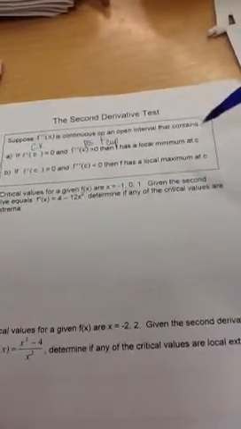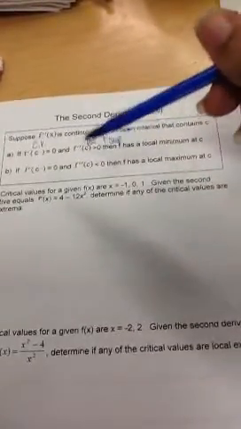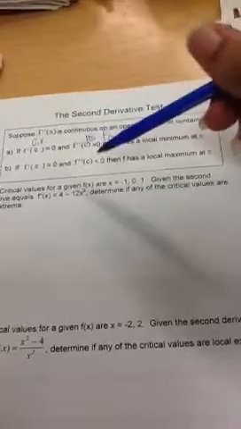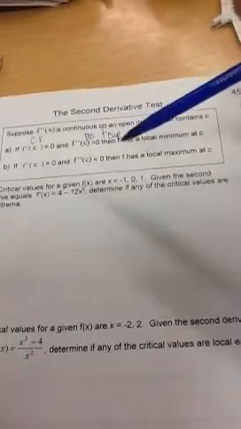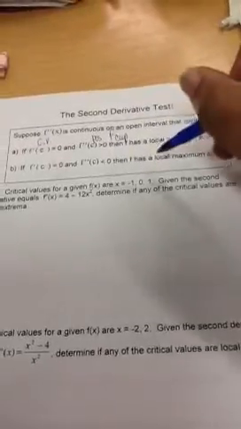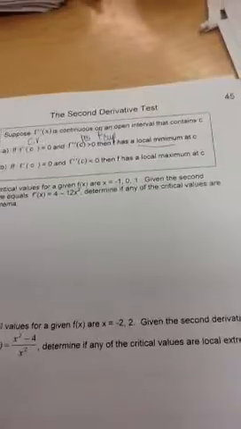So basically they're saying if I have a second derivative and some value for c, which we know is the critical value of the first derivative, and if I plug in c into the second derivative and it's positive, which means that the function is concave up, all of that says that I have a local minimum at c. And let's think about why that's the case.